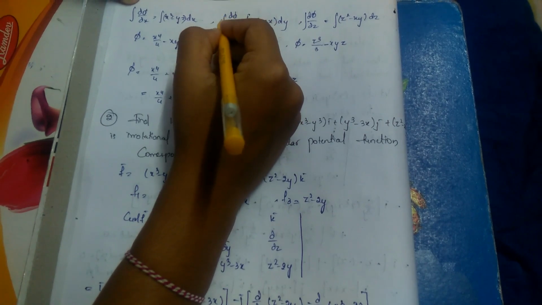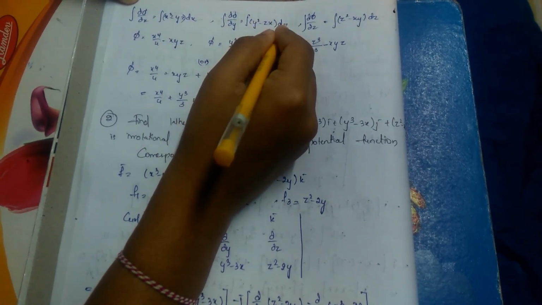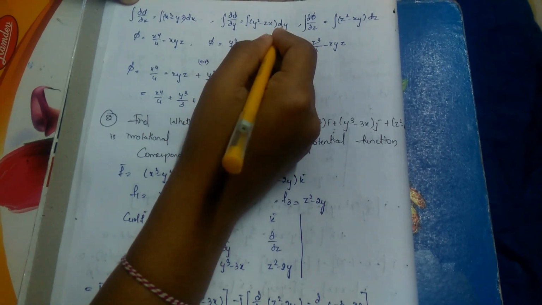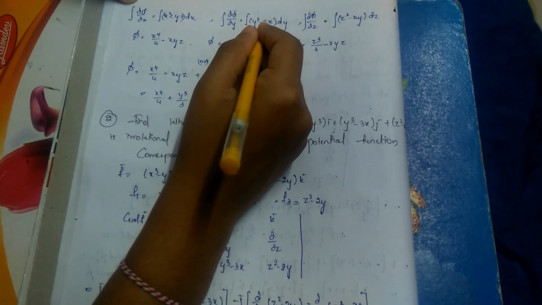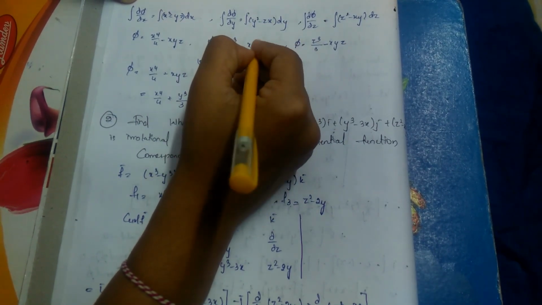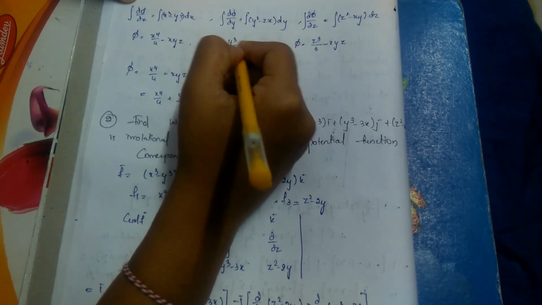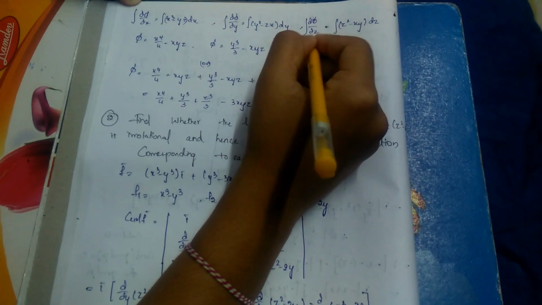And here also the integration and differentiation get cancelled. So φ equals the integration of y² with respect to y, which is y³/3, and here minus zx is constant, and the integration of 1 with respect to y is y. So we get y³/3 minus xyz.